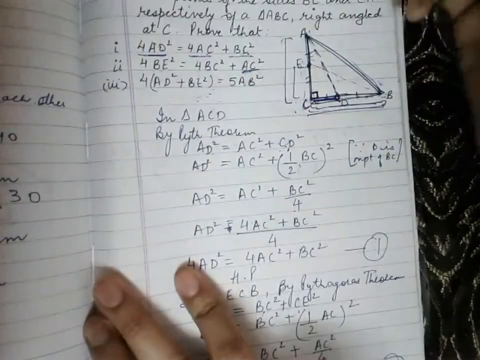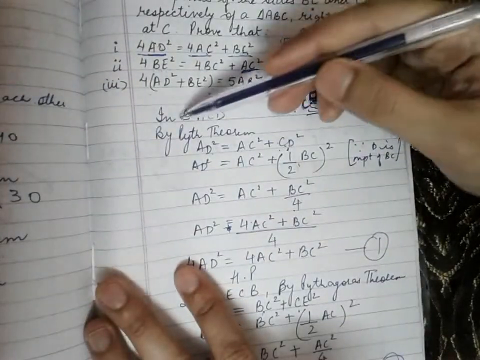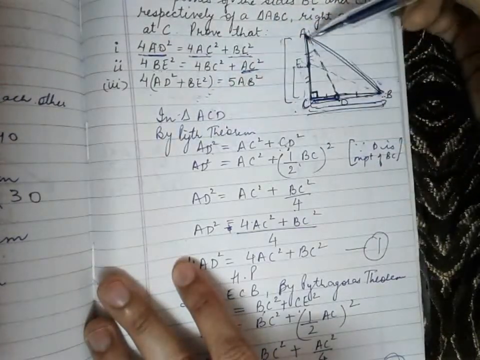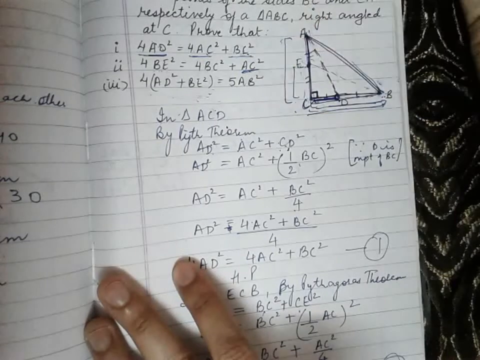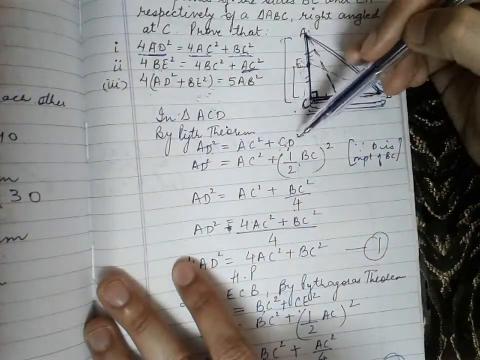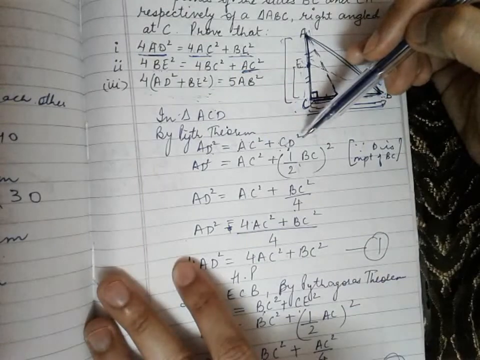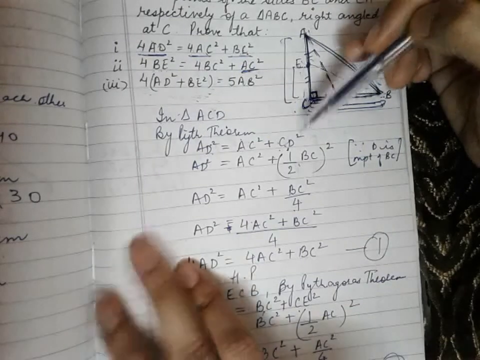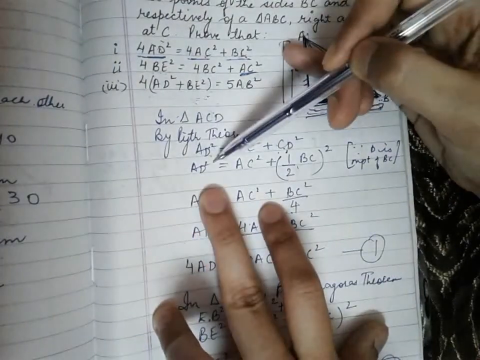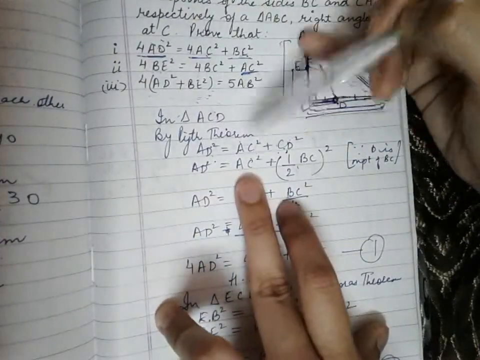So I will apply Pythagoras theorem in triangle ACD. In triangle ACD by Pythagoras theorem, what do I get? AD square is equal to AC square plus CD square. AC square plus CD square I have got. Now let us compare what we have got. AD I needed, AD I have got. AC I needed, AC I have got, yes.